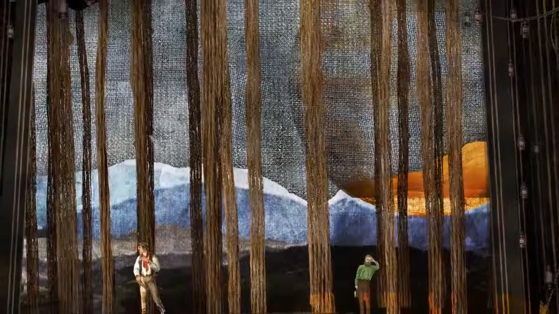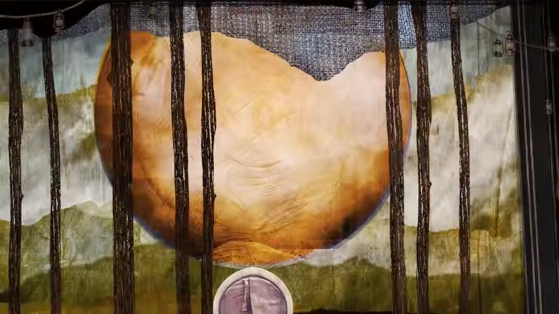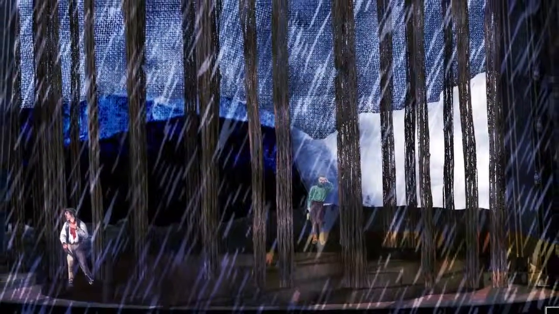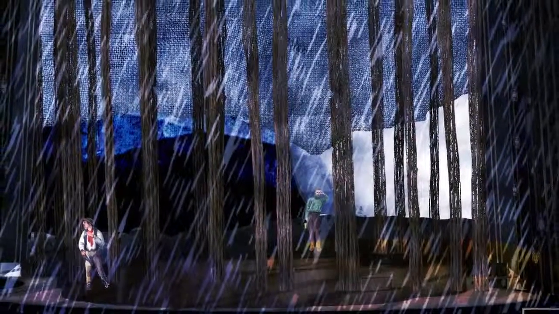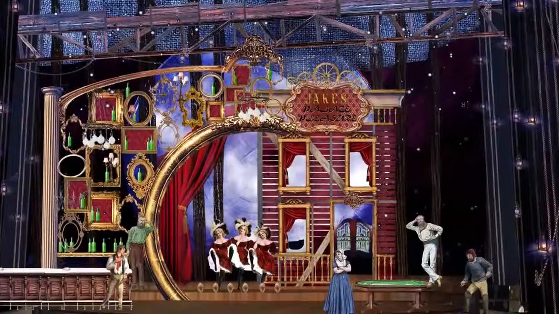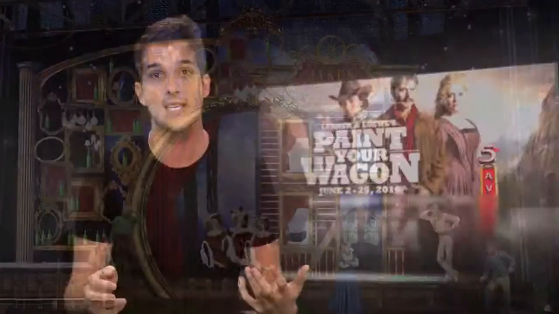The design for this show is quite big and quite complicated and has many moving parts as we go from a forest to a valley to a giant thunderstorm, to the inside of a tavern, to the inside of a casino, to the inside of a tent. So we do a lot of traveling. So there's a fair amount of movement in the set that everyone's going to see and experience, and we've built that into the choreography in a fabulous way.